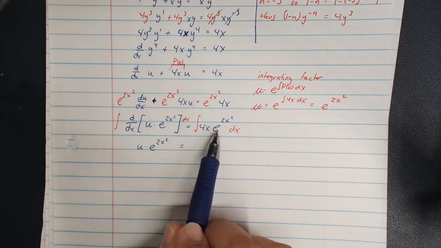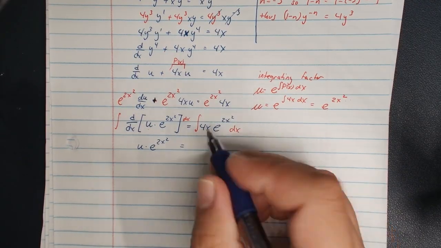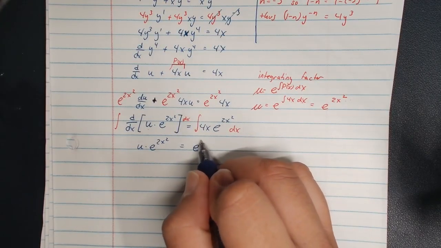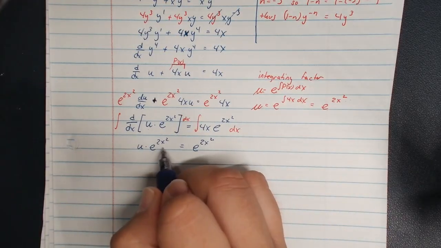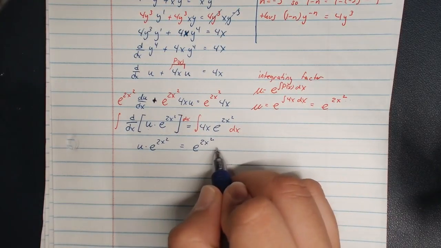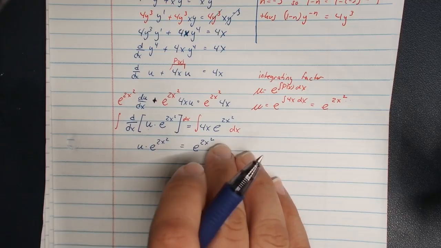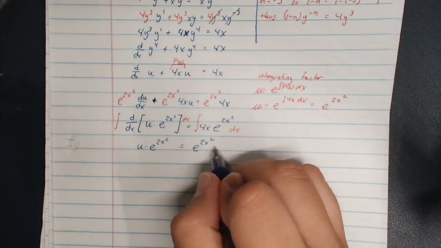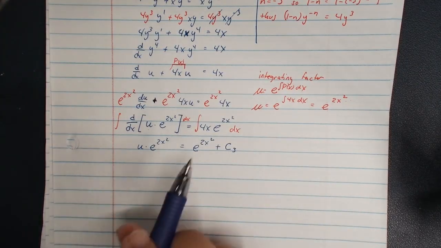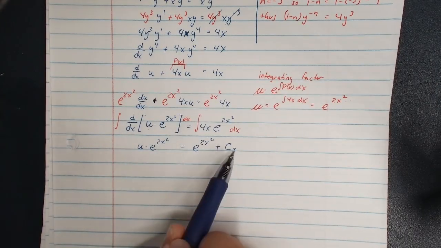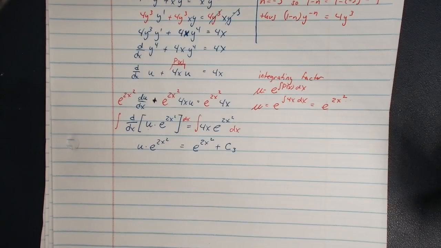So the entire thing is just e to the 2x squared. Of course, we do have a constant of integration, technically for both, plus c1 plus c2, but since I know I'm going to combine them anyway, I'll just put it over here and call this plus c3. I skipped c1 and c2 and jumped directly to c3.